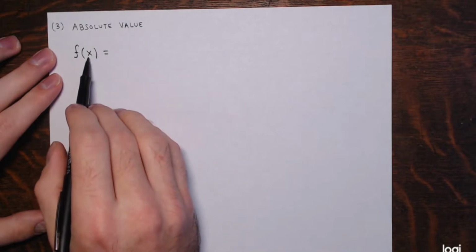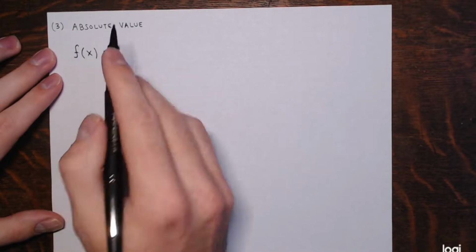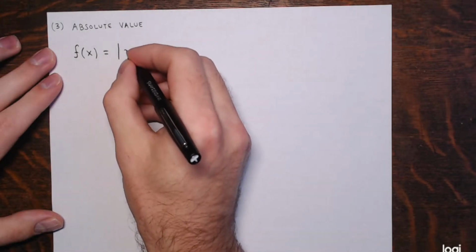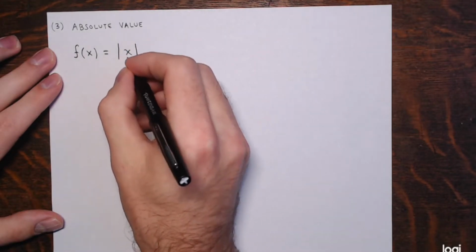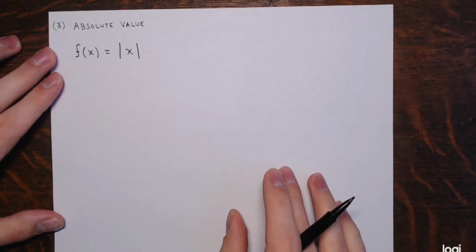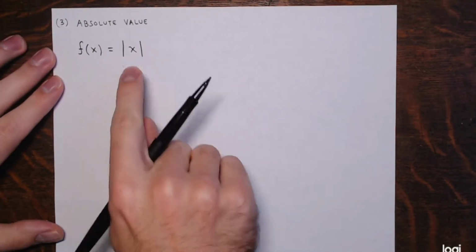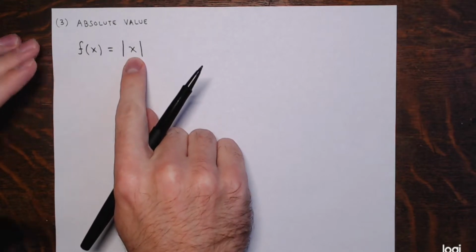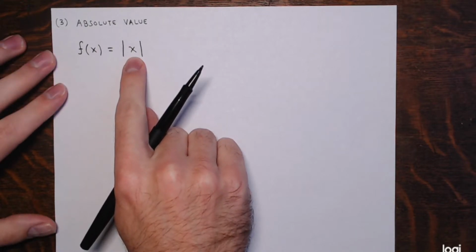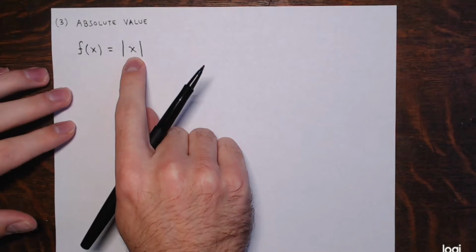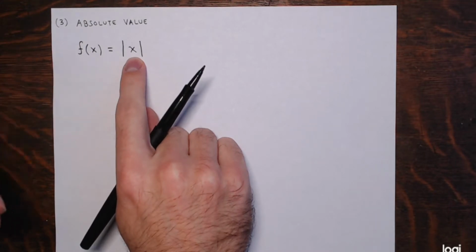The input is x, the output is the absolute value of x. Now hopefully you'll recall what absolute value does. It just makes things non-negative. The absolute value of a positive number is itself. The absolute value of a negative number becomes positive, it's the opposite of itself. And the absolute value of 0 is 0.